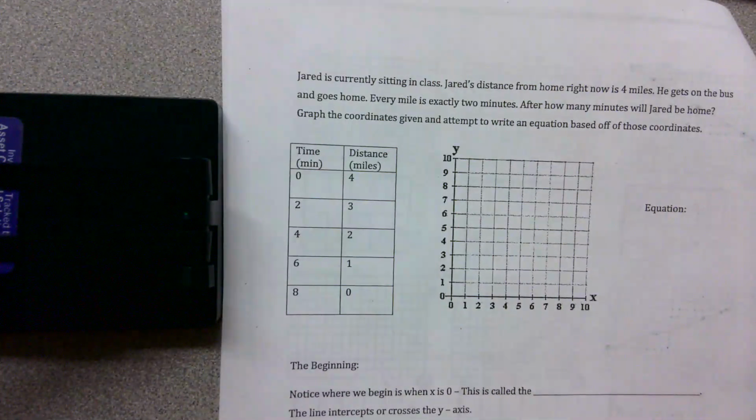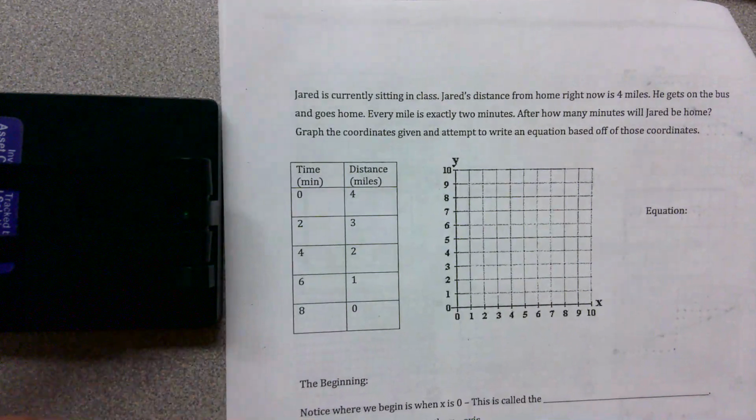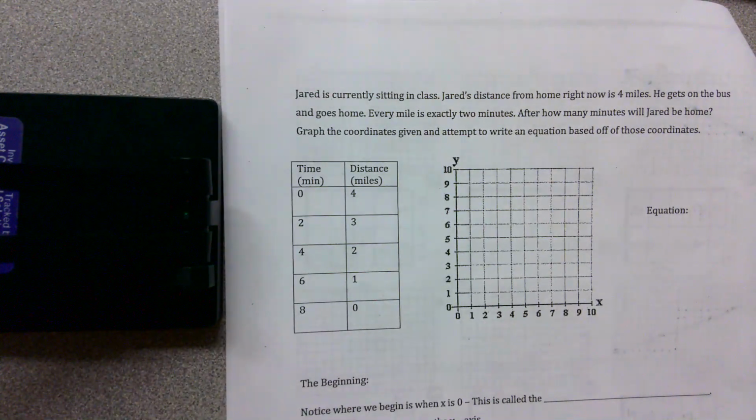Okay, we're back into graphing linear equations, and this is part 2, where we're going to discuss graphing linear equations with other points, rather than a table of values.